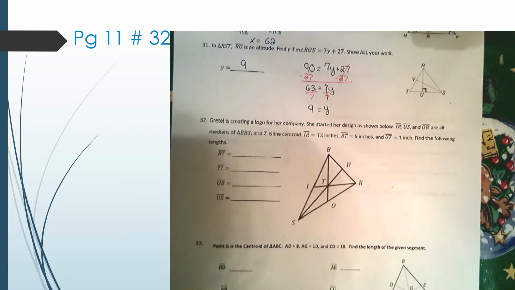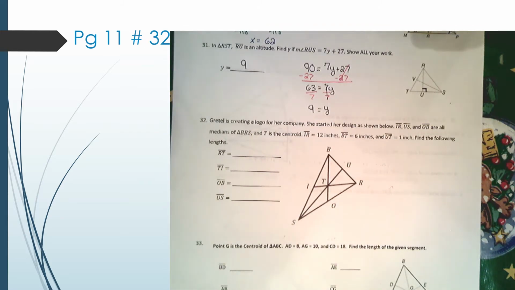Okay, so now number 32. It says Gretel is creating a logo for her company. She started her design as shown below. You have the line segments IR, US, and OB are all medians of the triangle BRS, and T is the centroid. So IR is 12 inches, BT is 6 inches, and UT is 1 inch.